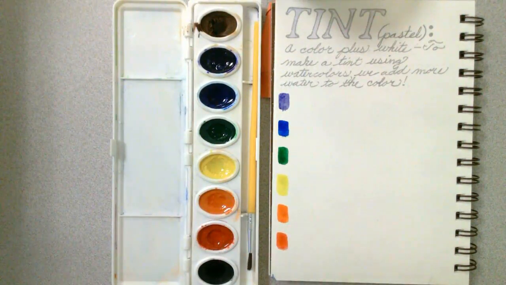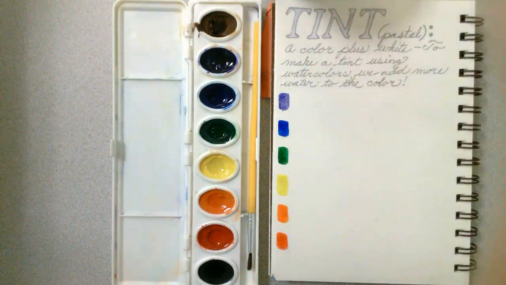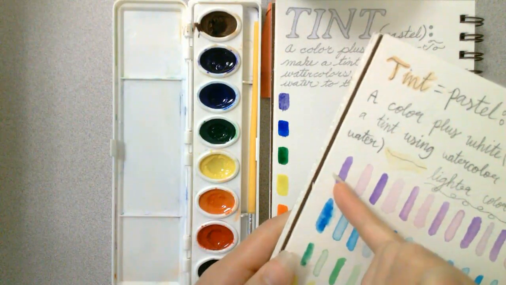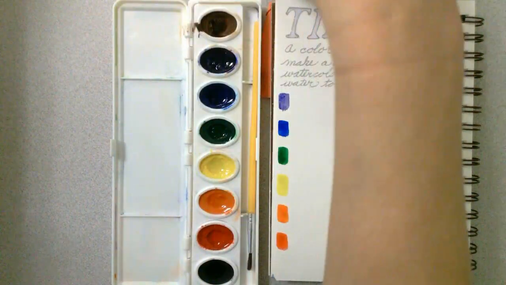Okay, so once you have each of those on there, so you know you've had enough room and you've laid it out so you know what order you're working in, you're going to rinse your brush again. And the idea is that you are going to practice alternating between the color as it is and creating a tint. So we're going to set this up in our phone.